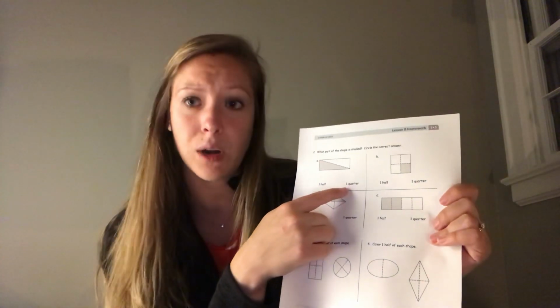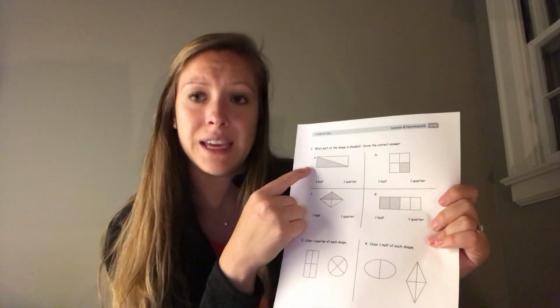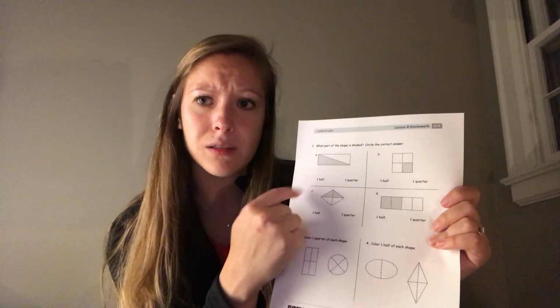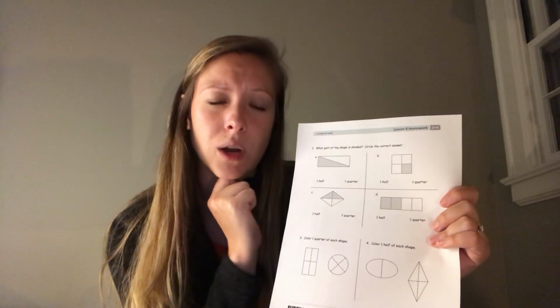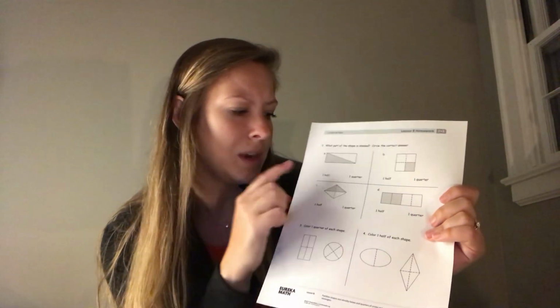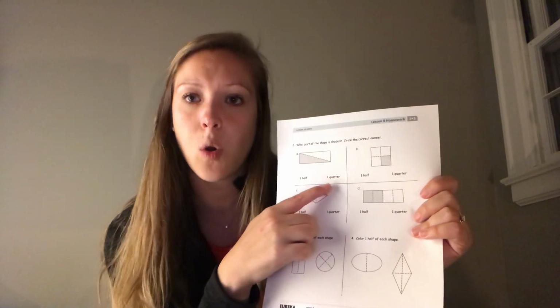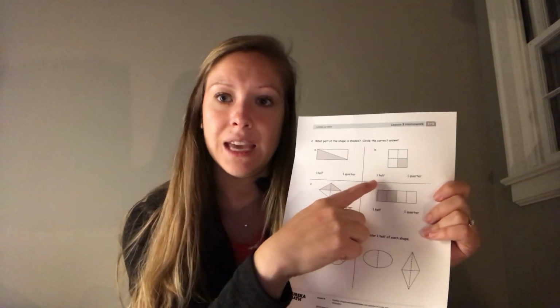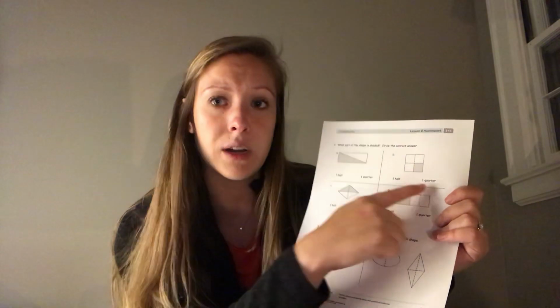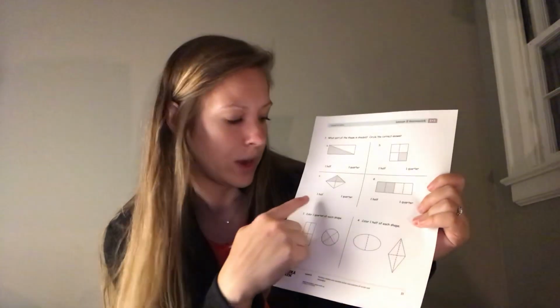Number 2 says, what part of this shape is shaded? Circle the correct answer. So you can either circle 1/2 or 1/4 for letter A. So think, is half of this rectangle shaded or only 1/4 of this rectangle shaded? So think about, what does 1/2 mean? What does 1/4 mean? Same with letter D, 1/2 or 1/4. C and D are the same, 1/2 or 1/4.